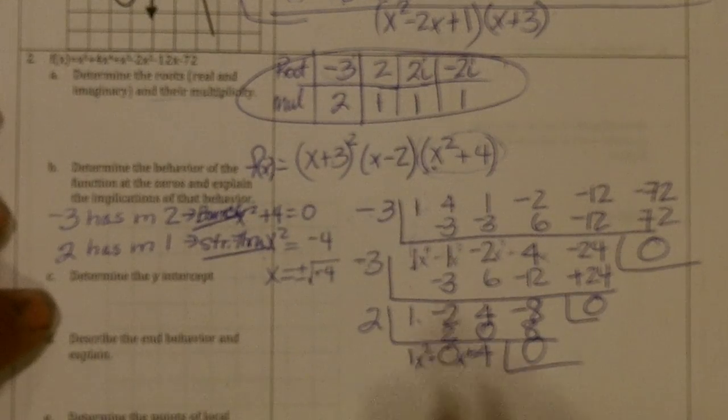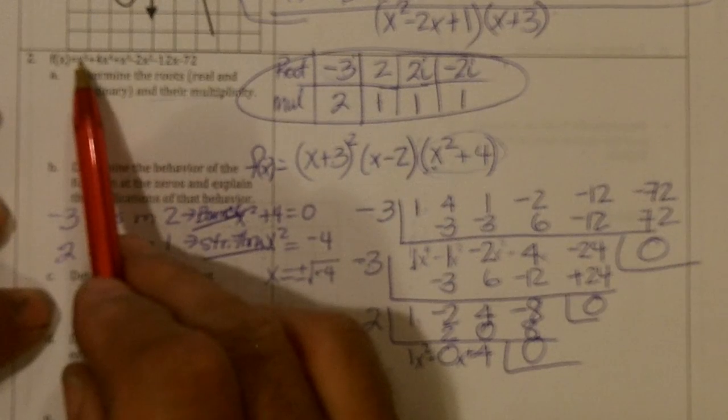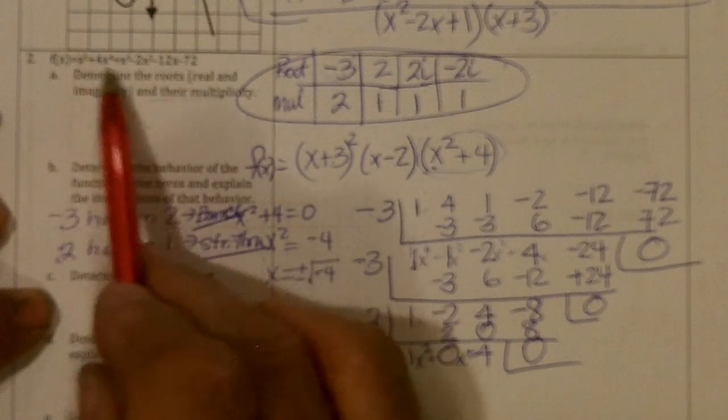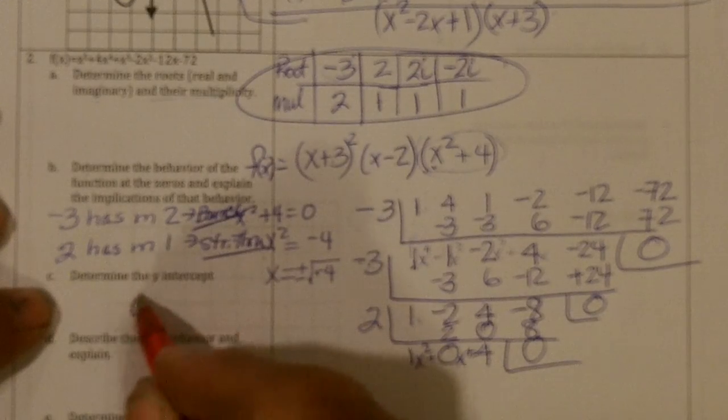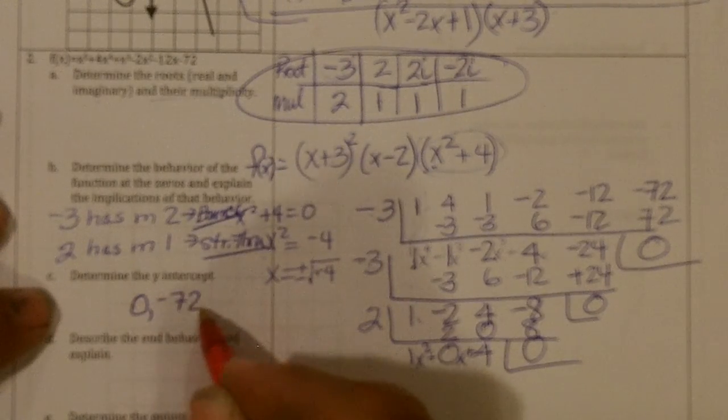Determine the Y-intercept. Well, that's pretty simple. You put 0 in for the x, and all the x's wipe out, and you get negative 72. (0, negative 72).